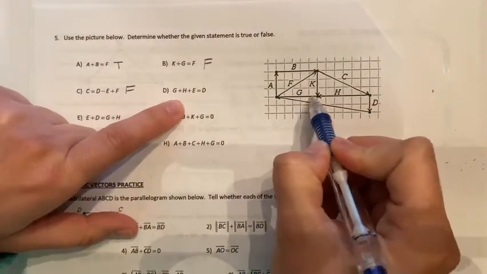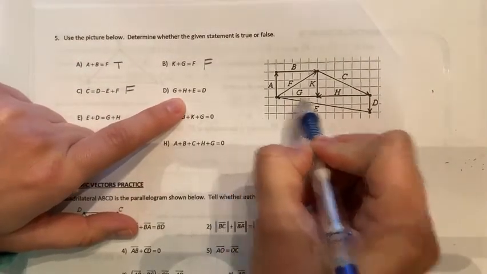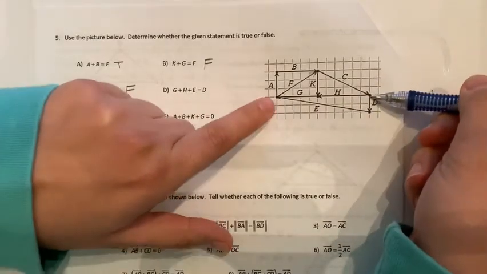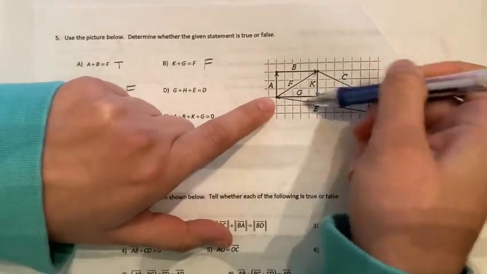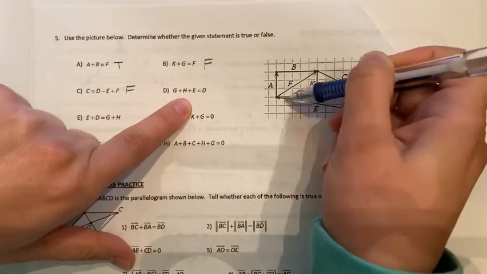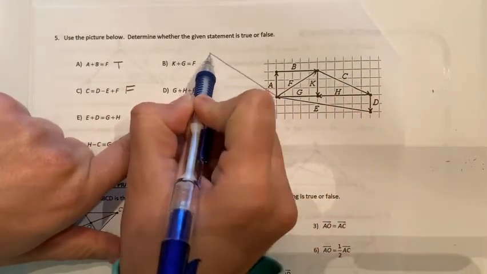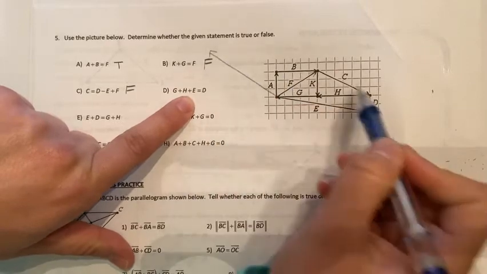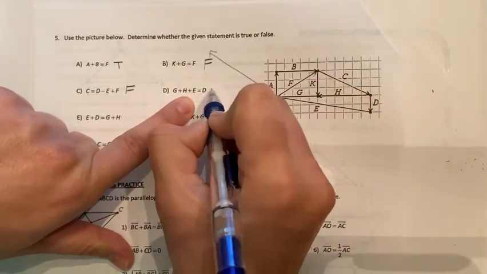Okay, G is going left plus H, so I'll go left some more. So we can agree G plus H is this whole section. Okay, from here plus E. So that's here. I don't know what it is, but it's not little d.